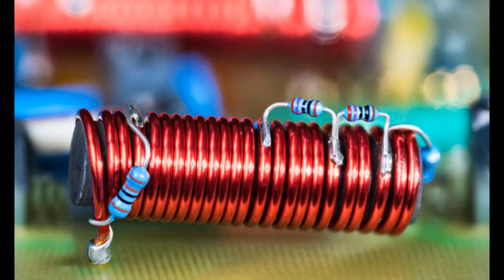Frequency handling. Ferrite core inductors are ideal for handling high-frequency signals, making them suitable for RF circuits and power electronics. In summary, ferrite core inductors function by using a ferrite material to enhance inductance, reduce energy losses, and improve the overall performance of the inductor, especially at high frequencies.